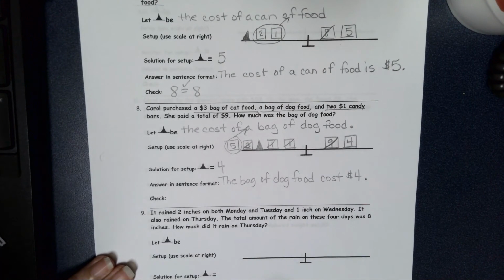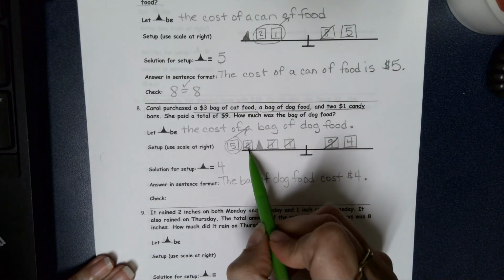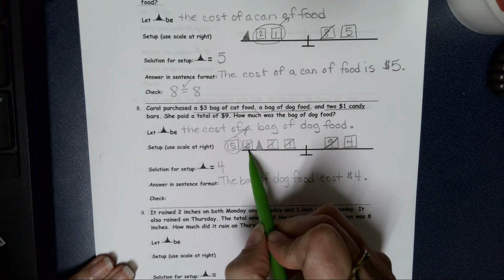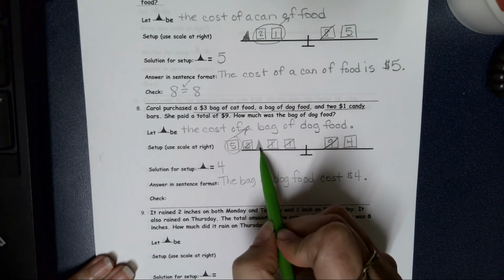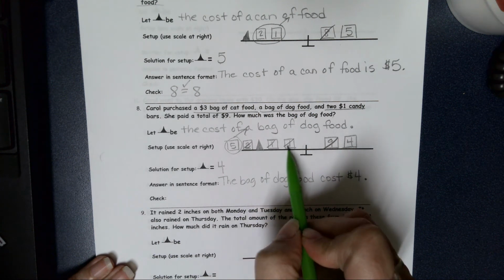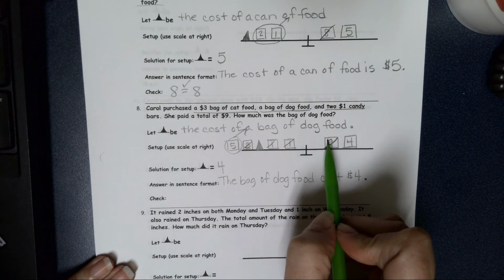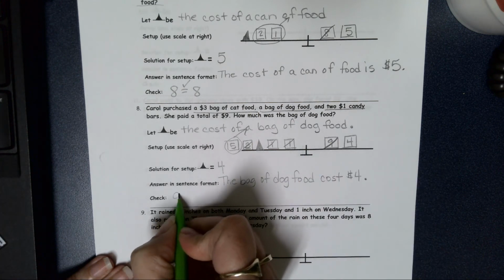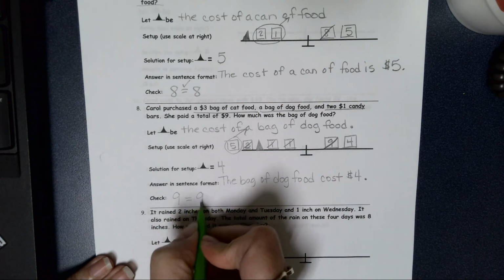Let's do our check then. We're going to go back to our original problem. We had 3 plus pawn, and 3 plus 4 is 7. 7 plus 1 is 8. 8 plus 1 is 9. Our original cube on the right was 9. So 9 equals 9, and that's a check.